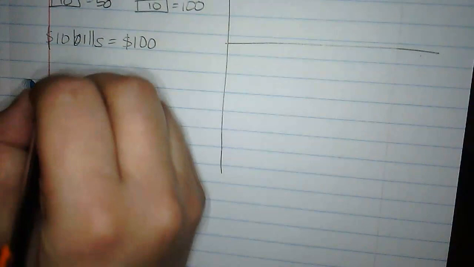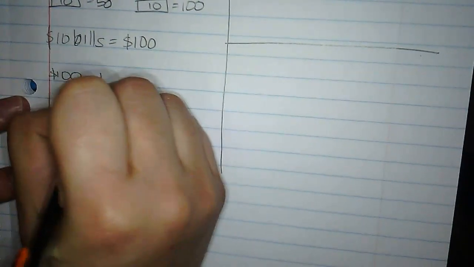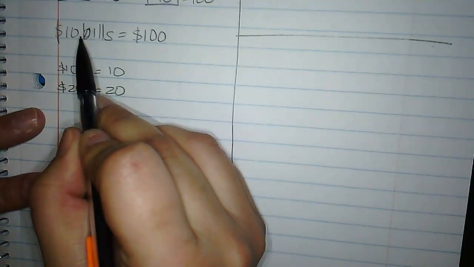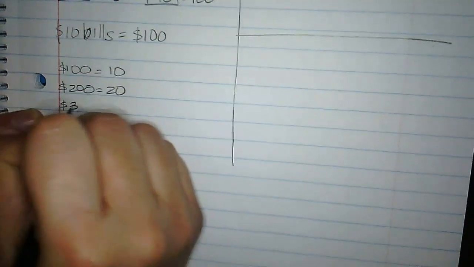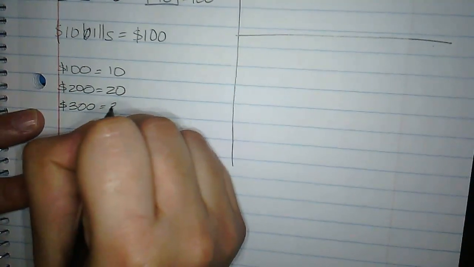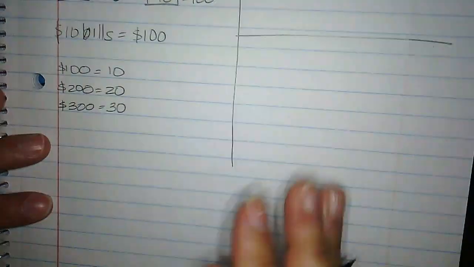So I can go 100 equals 10 bills. 200 equals 20 bills, because remember, I'm skip counting by 10, because $10 bills equals 100. 300 equals 30 bills.